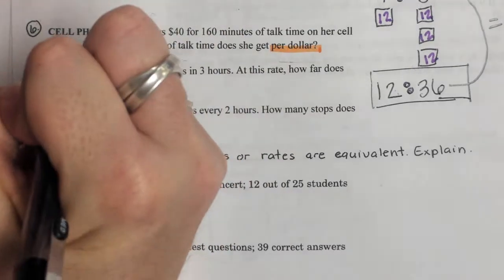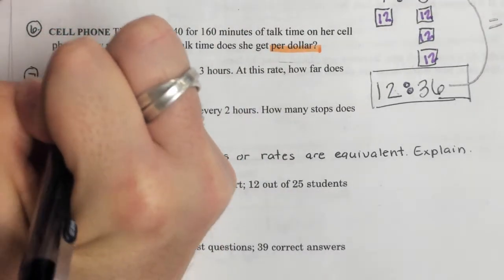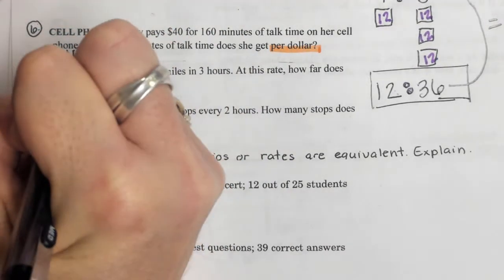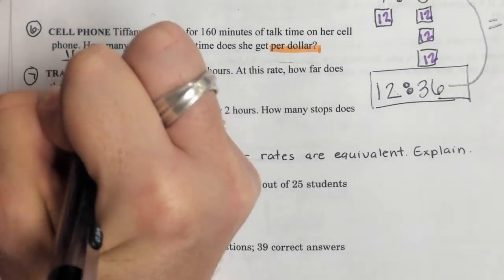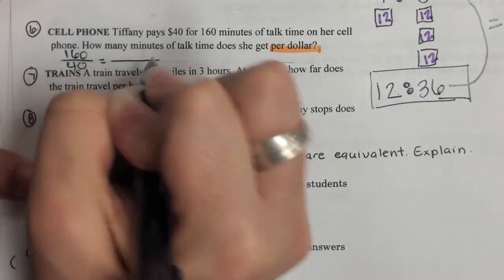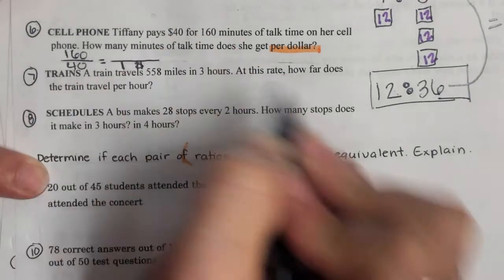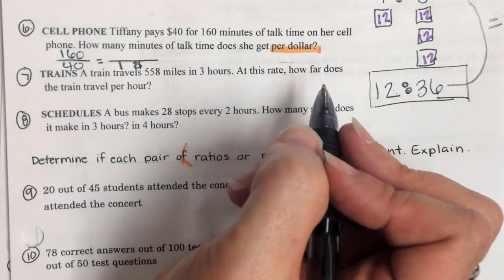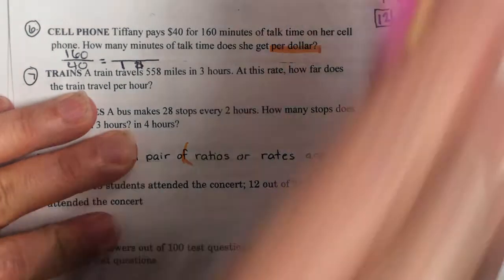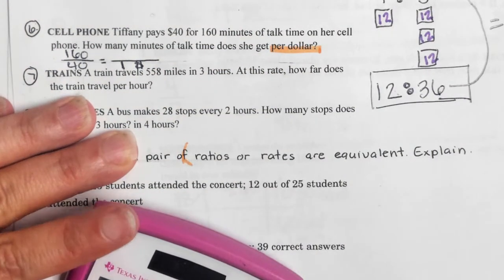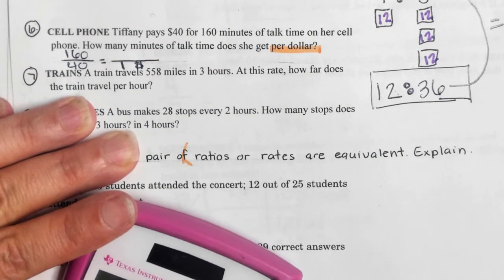So 160 minutes for $40. So how much for $1? Okay, so to get the answer, I need to do 160 divided by 40, right?